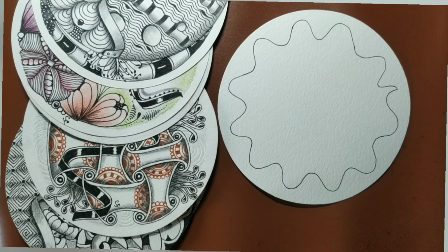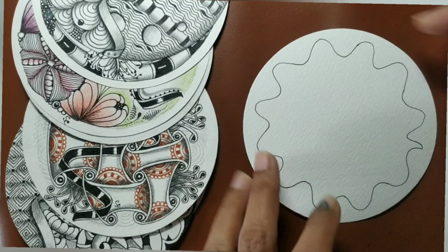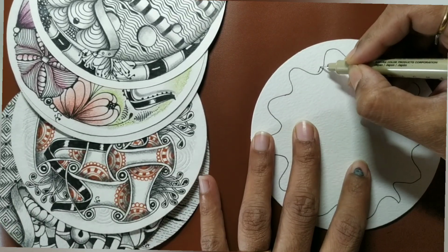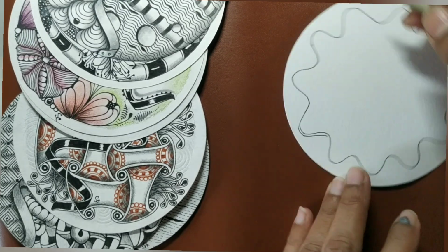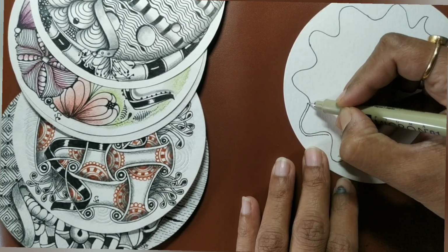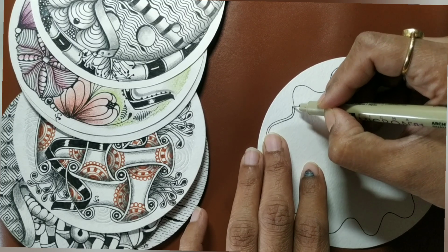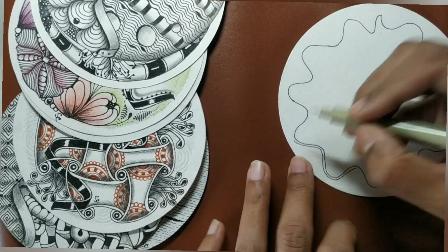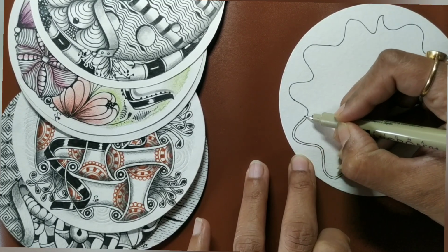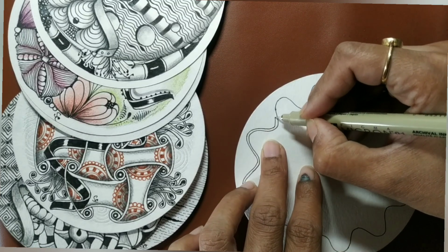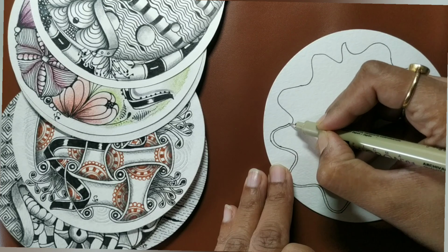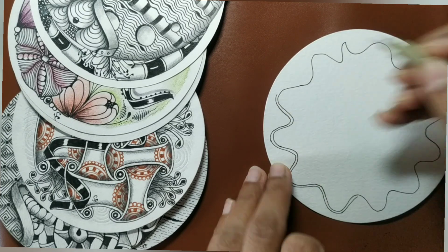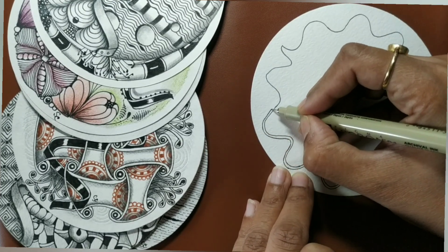Right? So once we have done that, now I'm going to add another aura to this line. So slowly just add an aura to this curvy line. You can also make big curves if you feel like. Yeah, so that's entirely up to you.